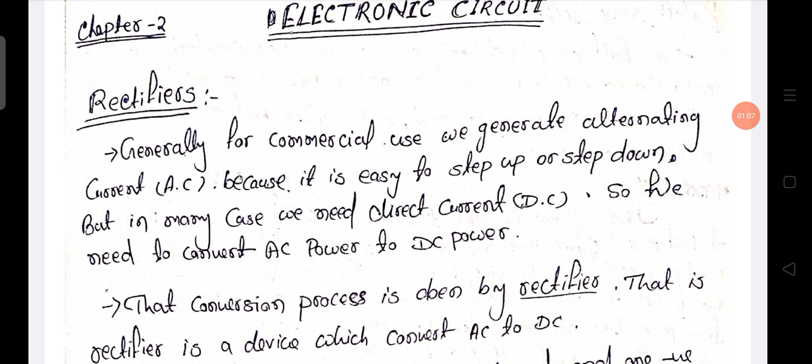High voltage DC is not available, but we need DC also. To get DC at low cost, we convert AC into DC. That conversion is done by using a rectifier circuit.